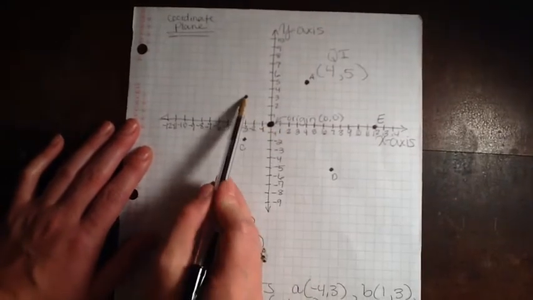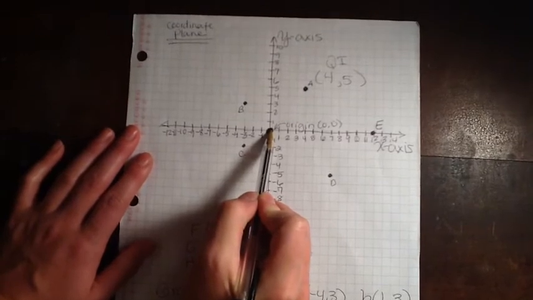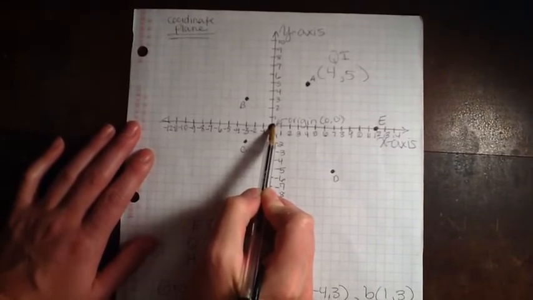All right, let's go ahead and look at B. Point B, how do we get there? We have to start at the origin, and we have to move horizontally first. So how do we move on the x-axis?